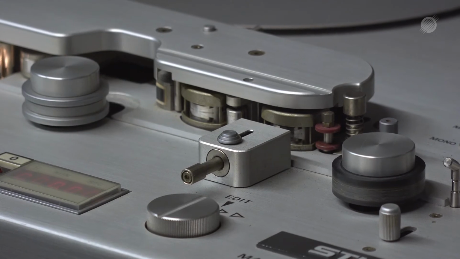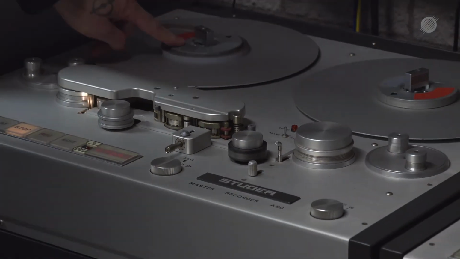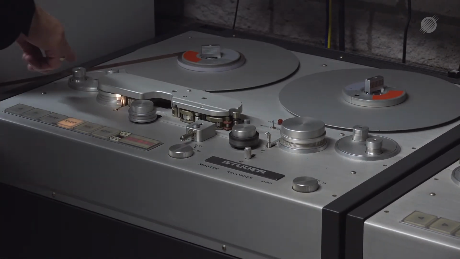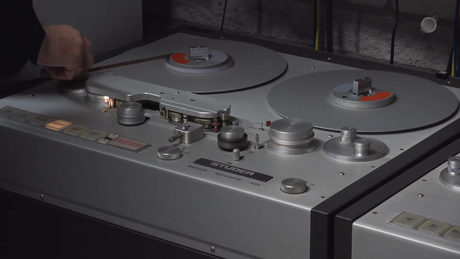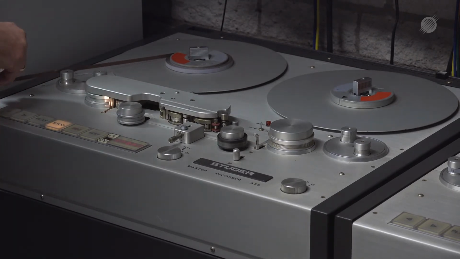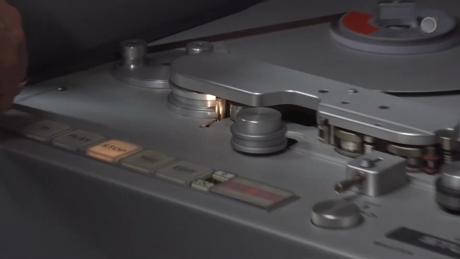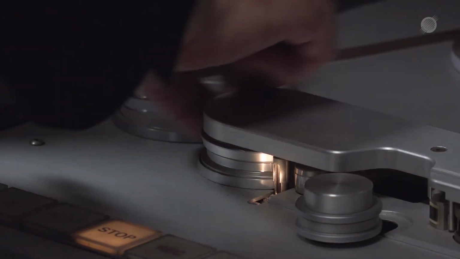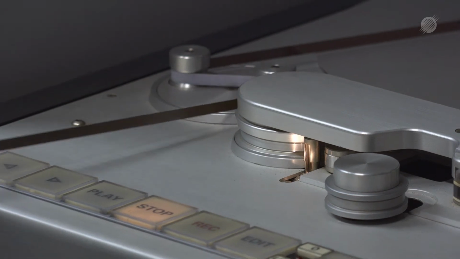Now I'm going to thread the tape onto the machine. So here is the supply reel. Now I follow the lines that are here on these rollers. These are so-called tape tension controllers. They measure the tape tension and make sure that the machine keeps the tape tension constant. So this is the right way to thread the tape.